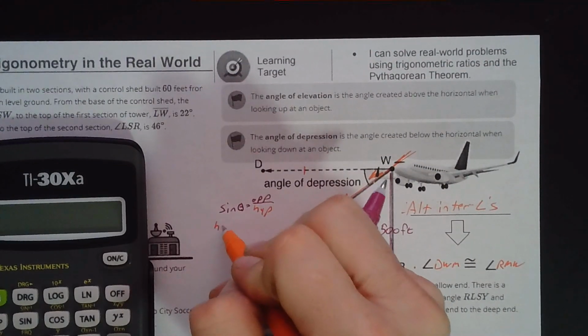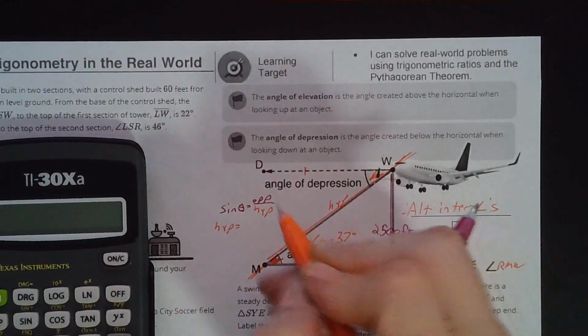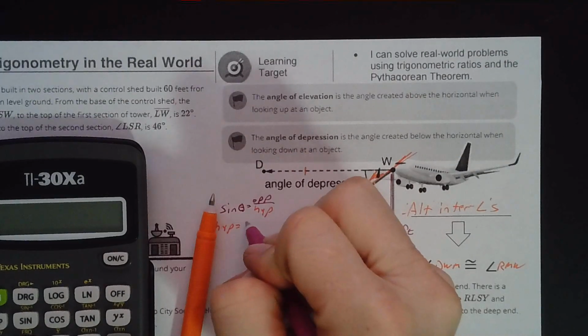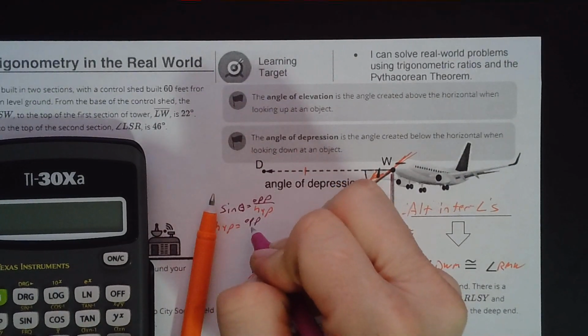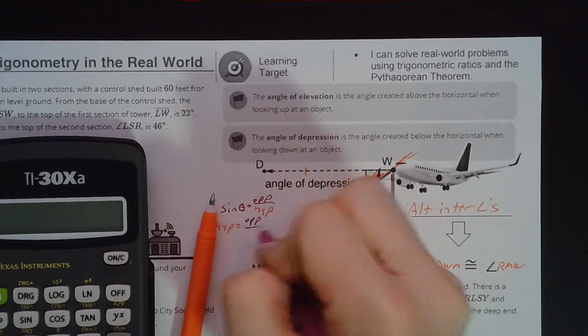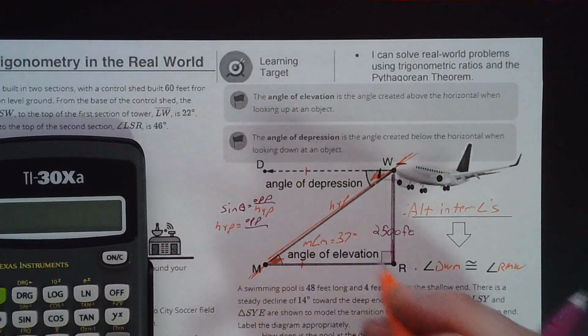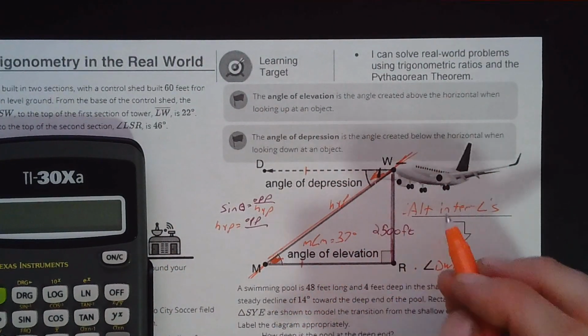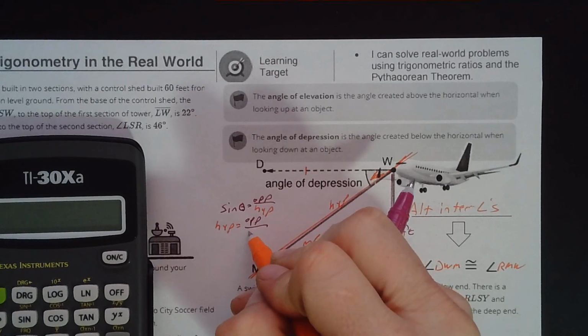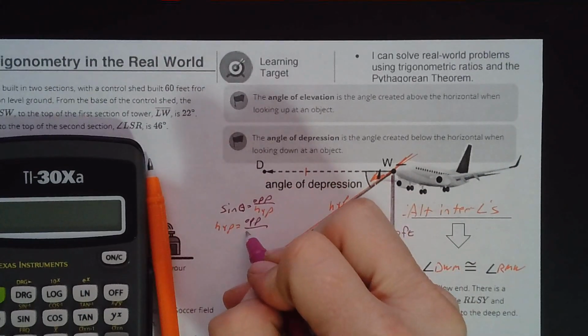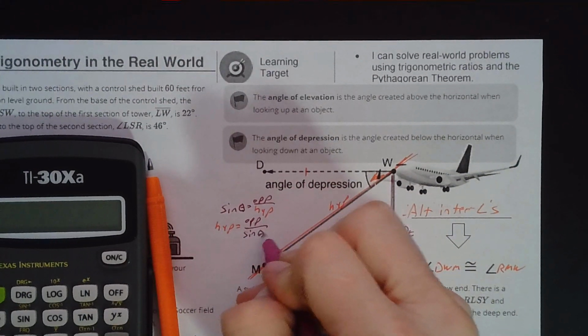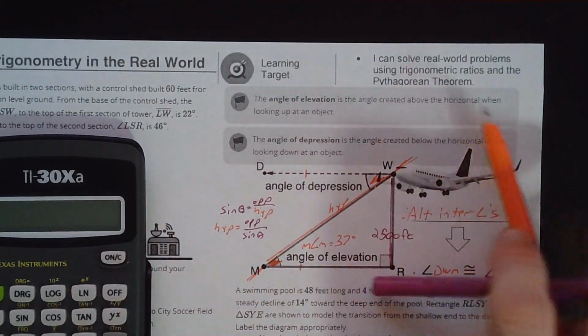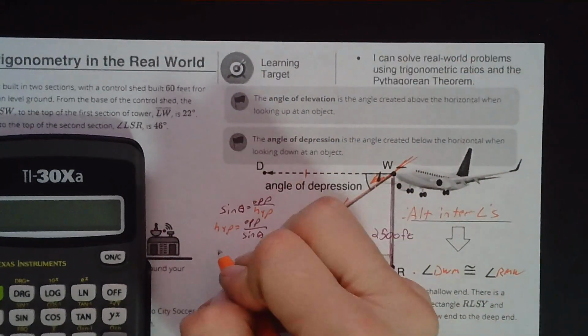So hypotenuse equals opposite divided by sine theta. So now we're going to plug and play, right?